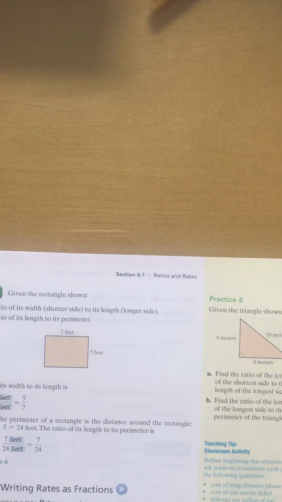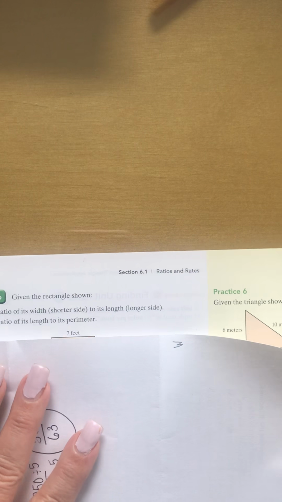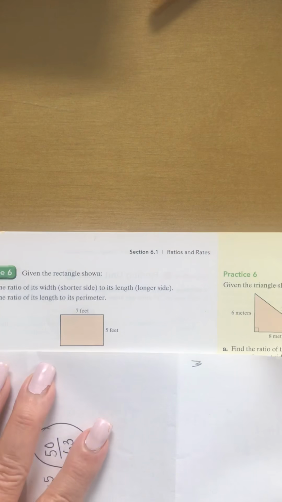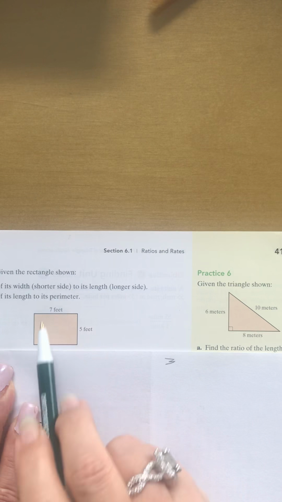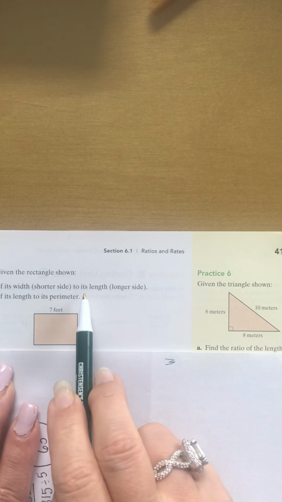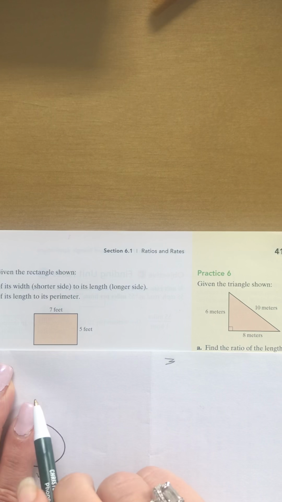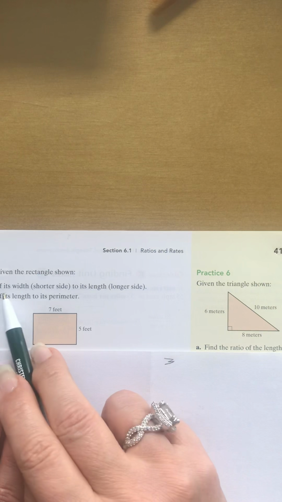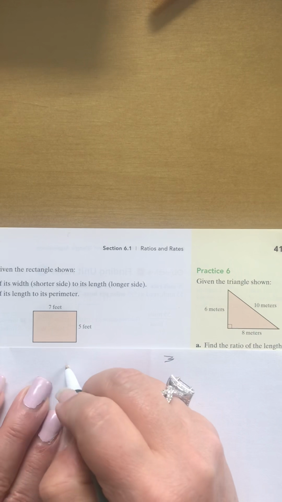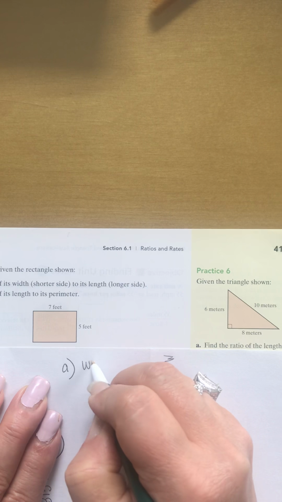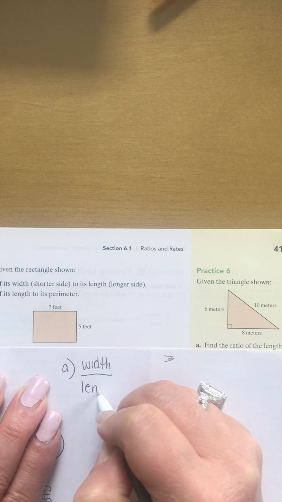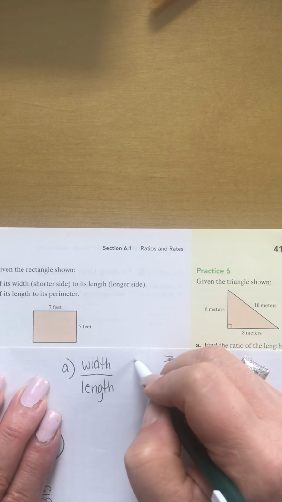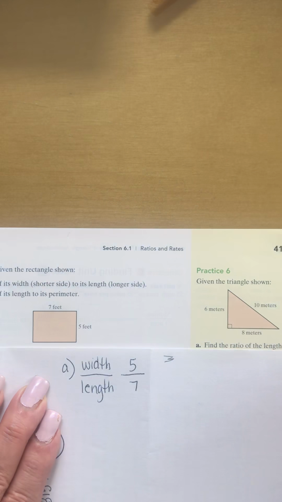We have example 6. Example 6, they give you a rectangle. And it is asking you to find the ratio of its width, the shorter side, this is the width right here, to its length, the longer side. So for A, if the width is 5, so A would be the width to the length. The width is 5, the length is 7, so it's 5 to 7.